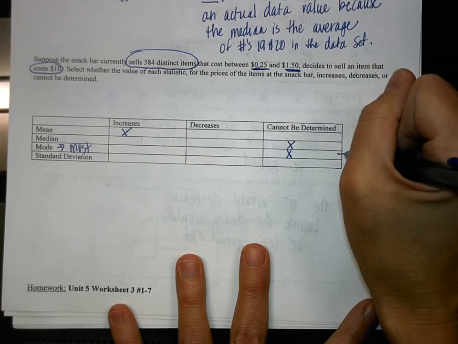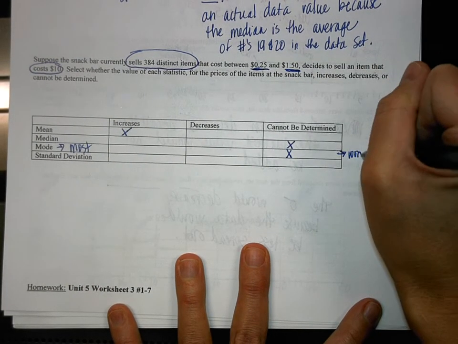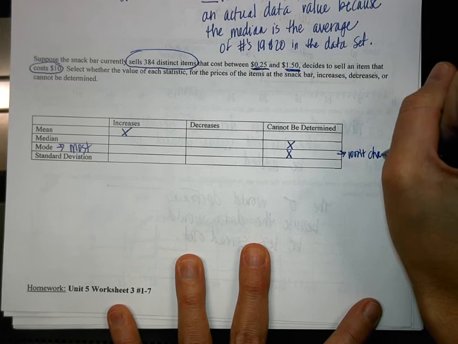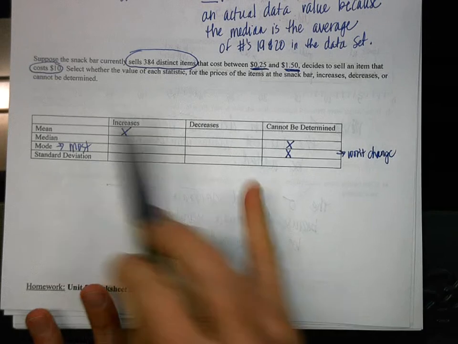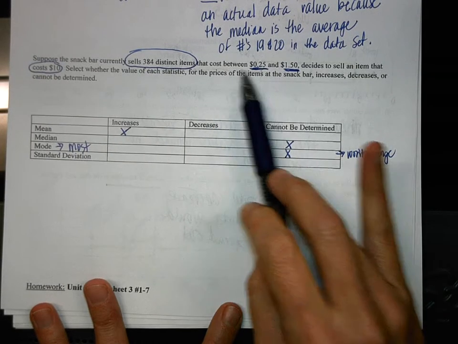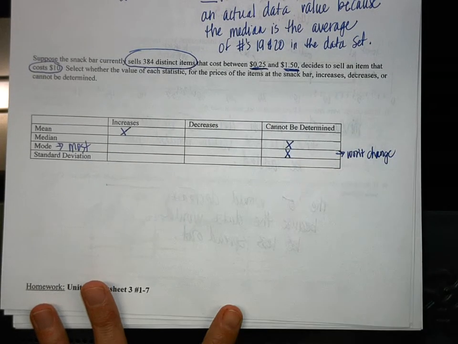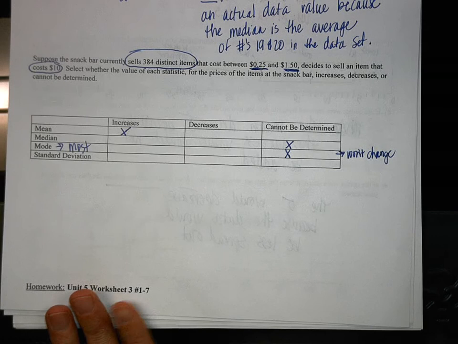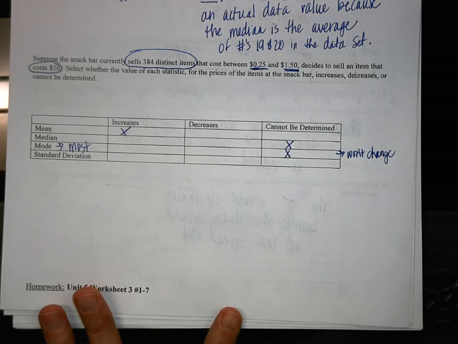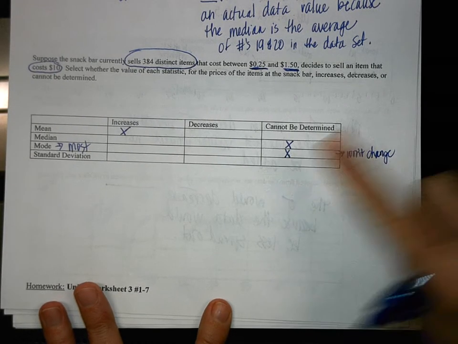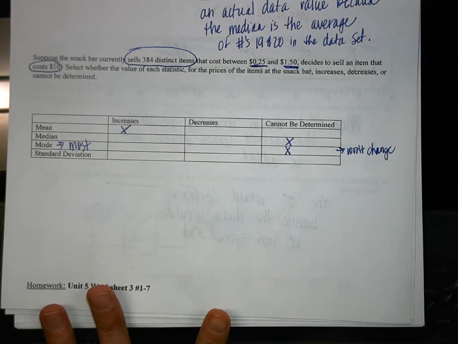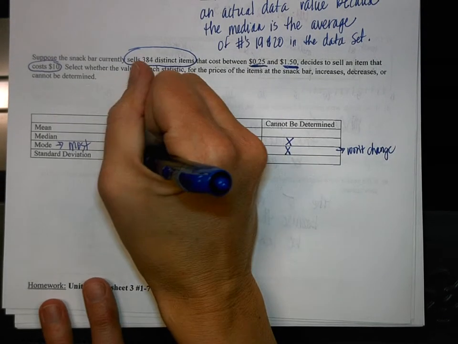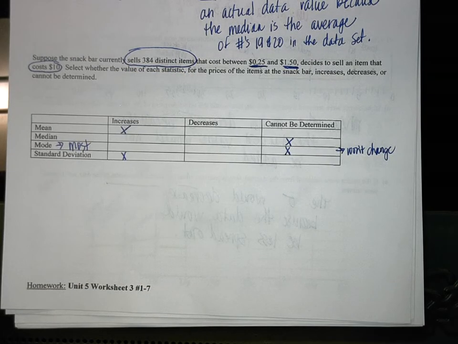And let me explain this to you. The mode won't change because we're adding in $10. So all these other numbers, whatever the mode is, it's going to stay the same because the only thing we're adding in is a $10 price. Okay, but we're going to just mark cannot be determined because I didn't have won't change as an option. Okay, and then standard deviation, what do you think? Increase. It's going to increase. Okay, the spread of numbers is going to change based on you having that one that changed it dramatically. Okay, any questions?